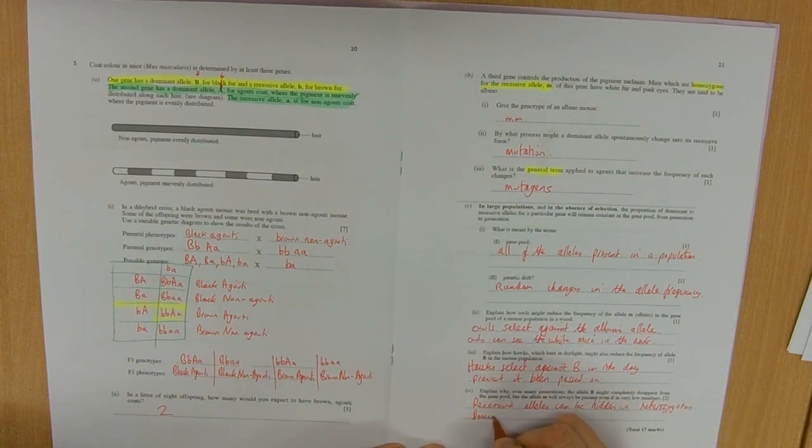Dominant alleles are always visible and can be selected. Again, it's not much space there for two separate points. And that's 70 marks.